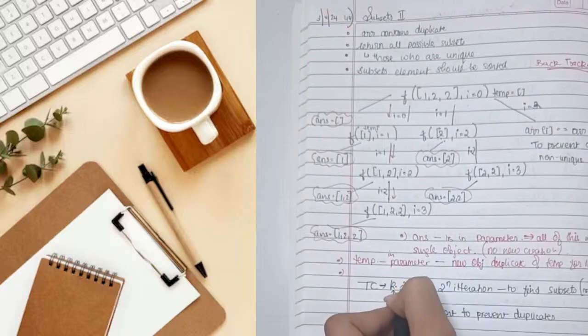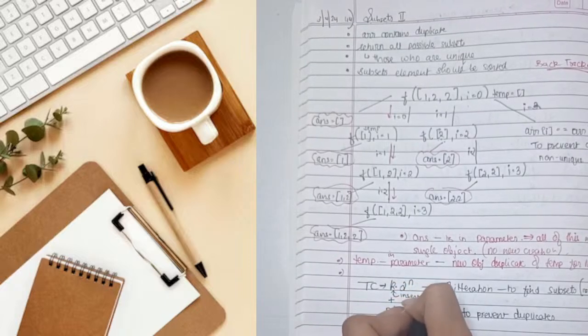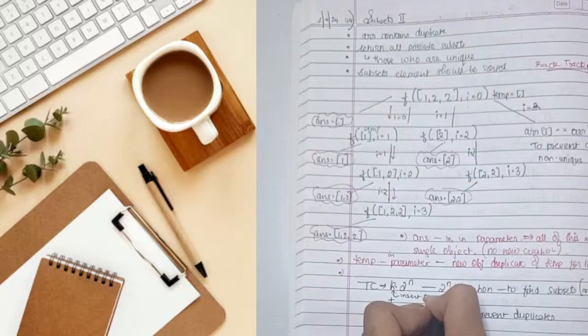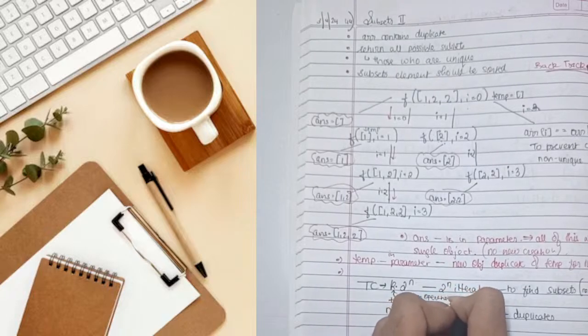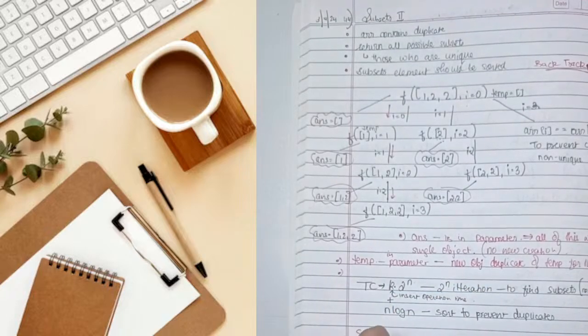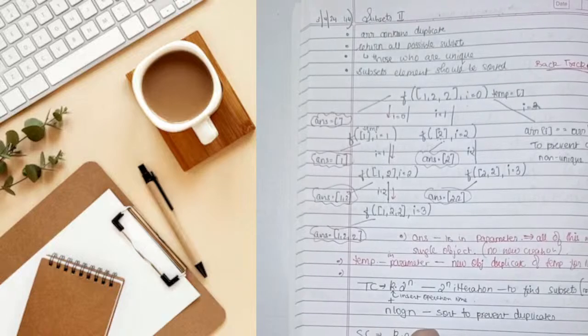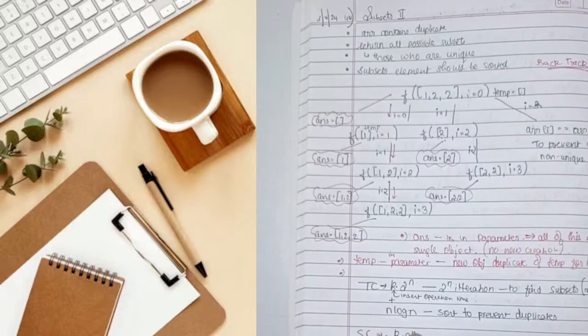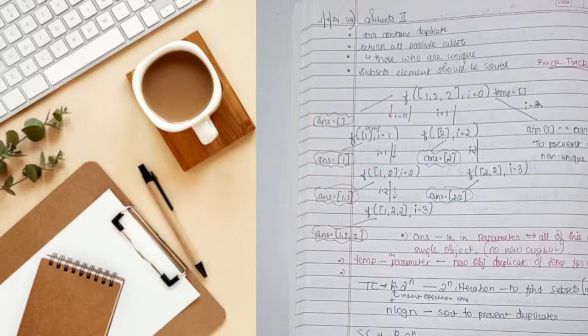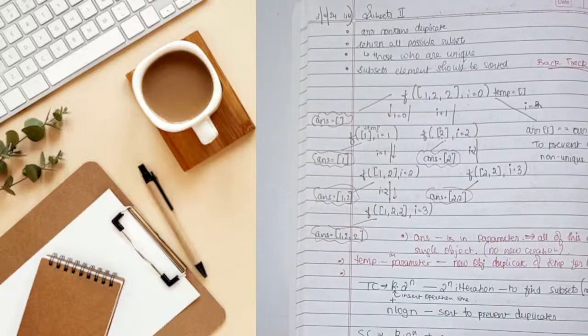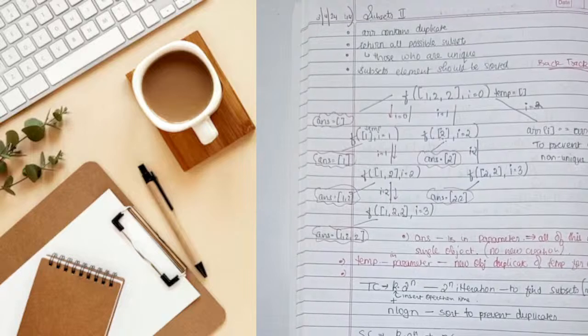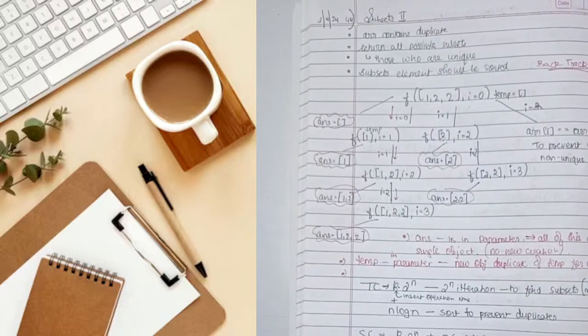You might have understood what this is for, the insert operation time. Space complexity will also be k into 2 raised to n, to store subsets of average length k, auxiliary space. This is for our call stack.